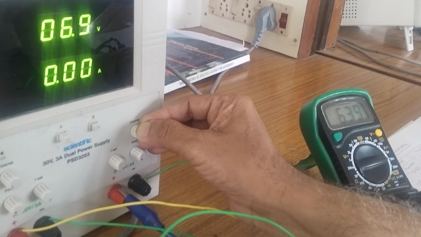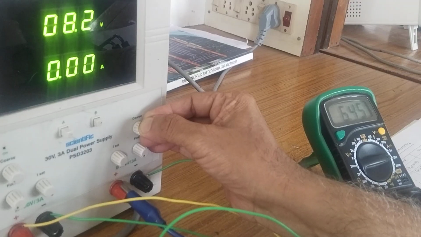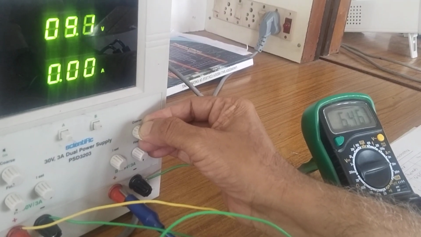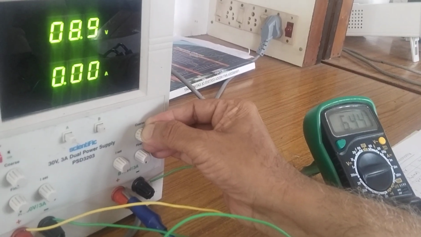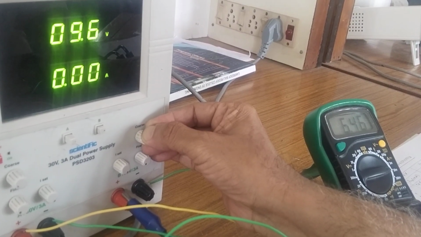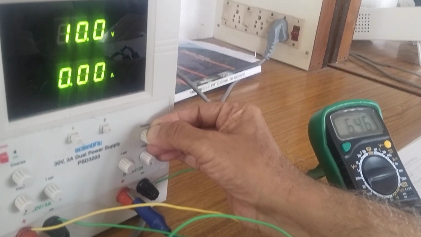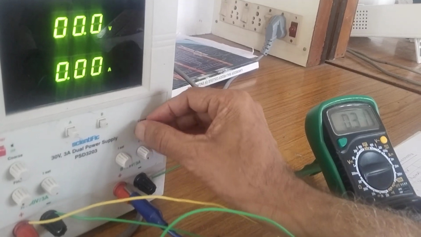For 7 volts it is 6.38. For 8 volts it is 6.42. For 9 volts it is 6.44. For 10 volts it is around 6.46. Then I reduce the drain voltage once again.